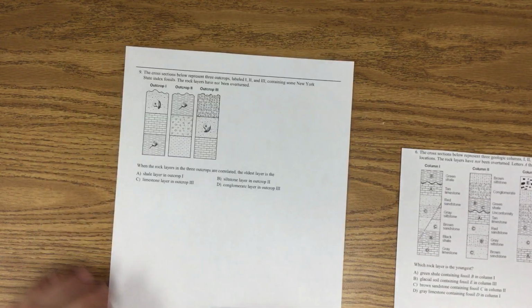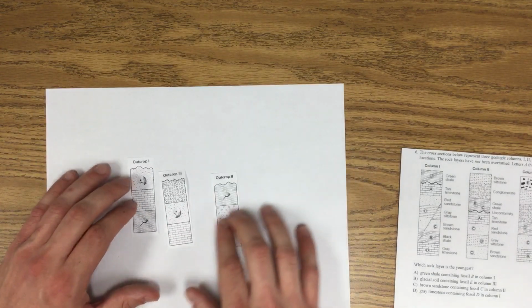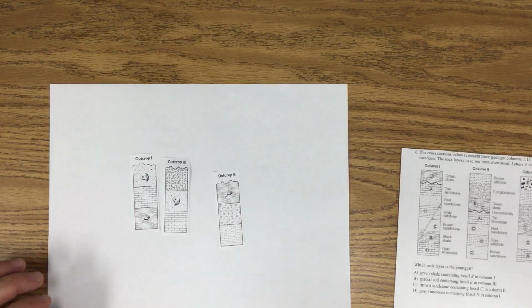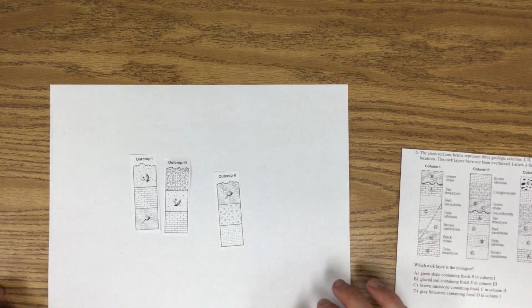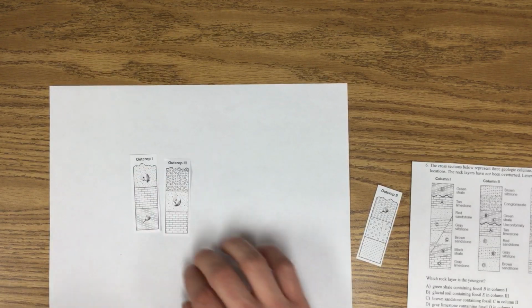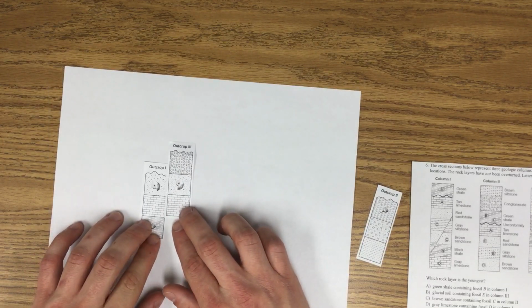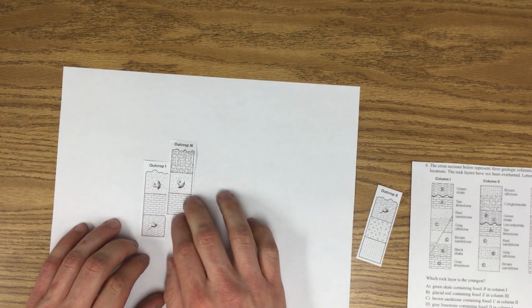So what I have here are these different layers, and they're cut out. All I'm looking for when I'm trying to figure out which rock is the oldest and which rock is the youngest is rocks that appear the same or may have the same fossils. So just by looking at outcrop 1 and 3, I can see that I can pair up these layers of limestone with these layers of sandstone.